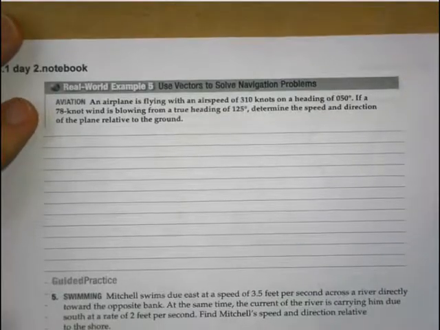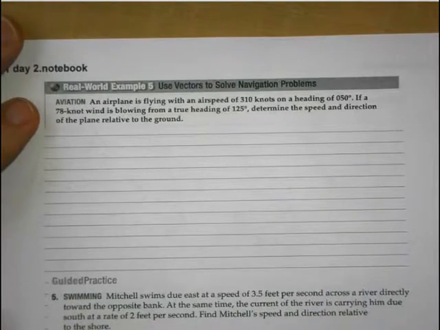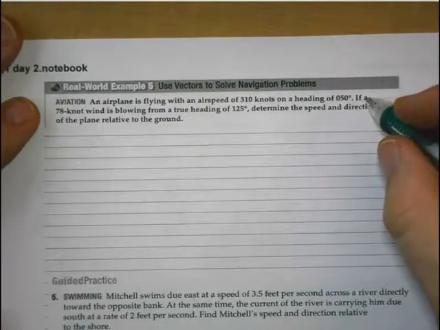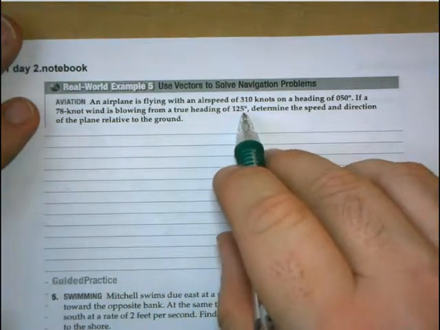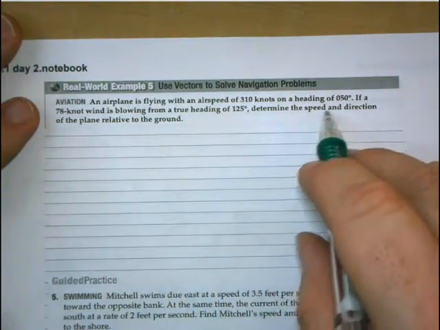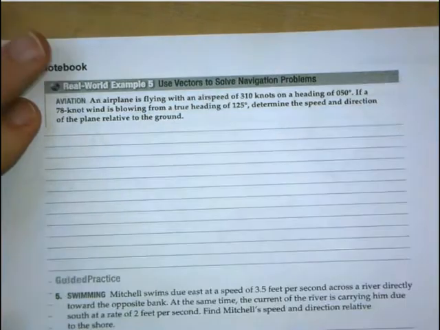An airplane is flying with an airspeed of 310 knots on a heading of 050 degrees. If a 78 knot wind is blowing from a true heading of 125 degrees, determine the speed and direction of the plane relative to the ground.